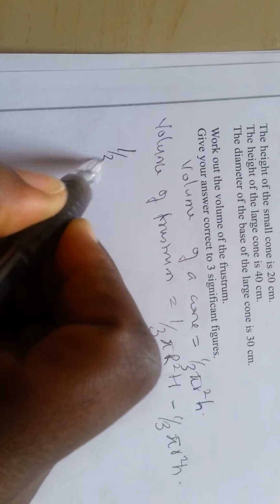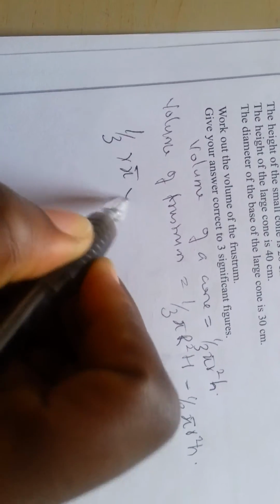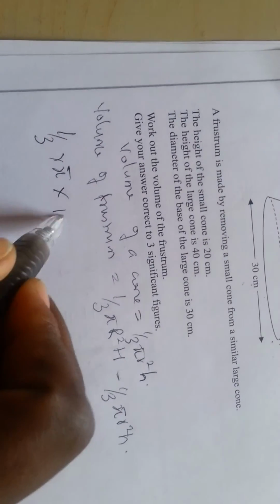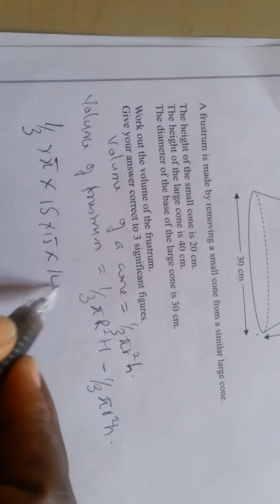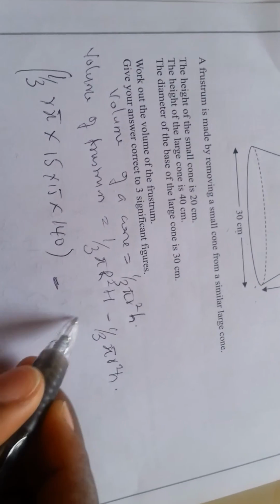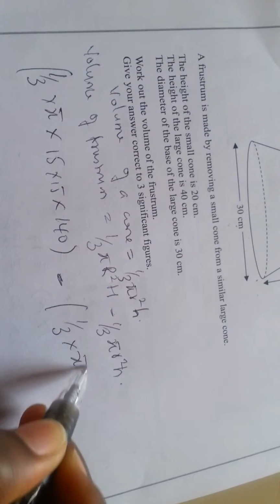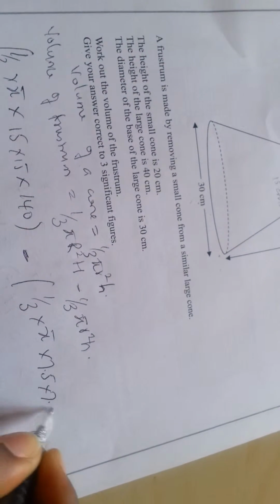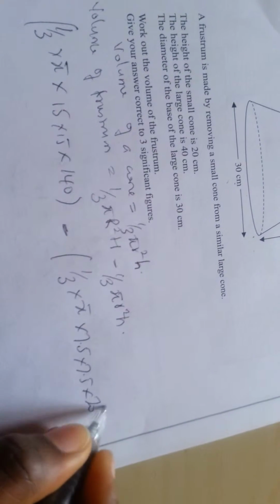So we have 1/3 times pi times the r for the big one is going to be 30/2. That's 15. Okay, 15 times 15 times h is 40. Then minus 1/3 times pi times the radius for the small one is going to be 15/2. That's 7.5. 7.5 times 7.5 times the height is 20. Okay, so you have times 20.